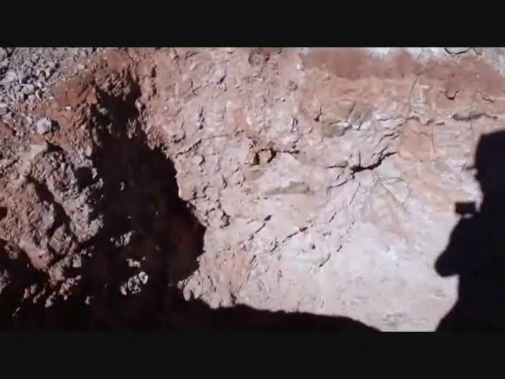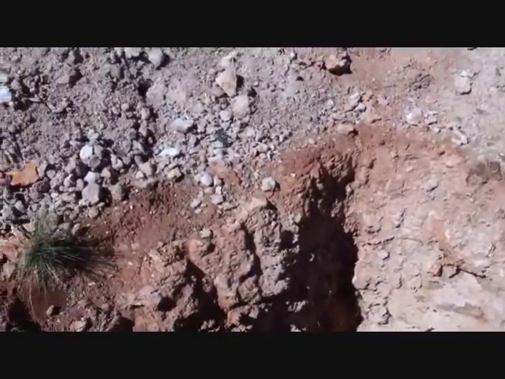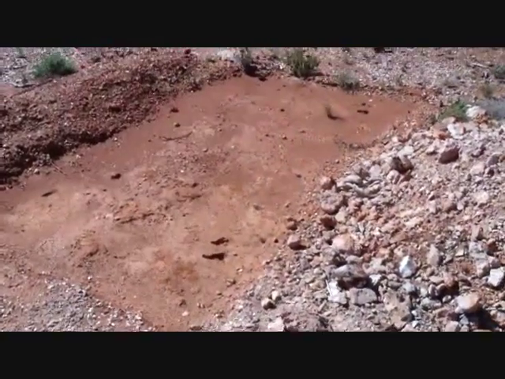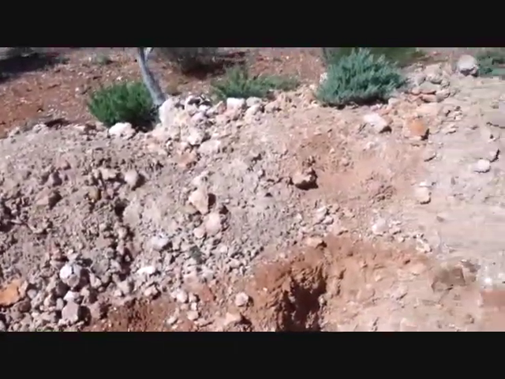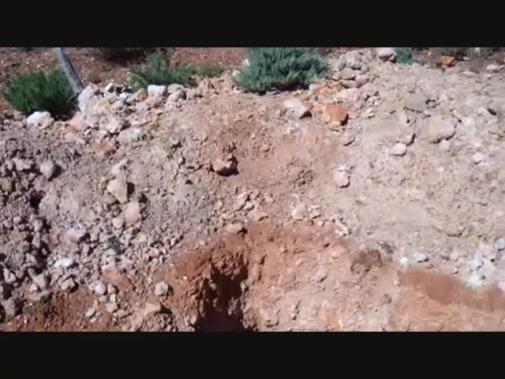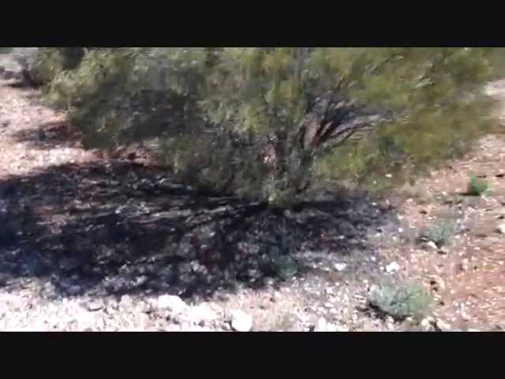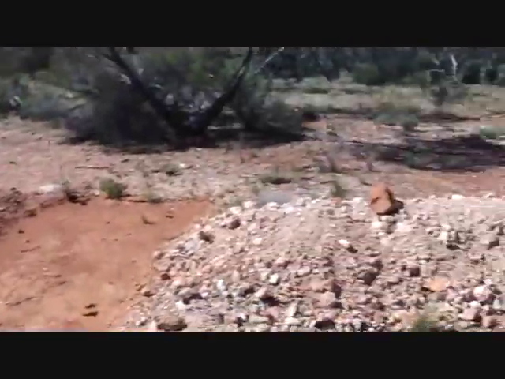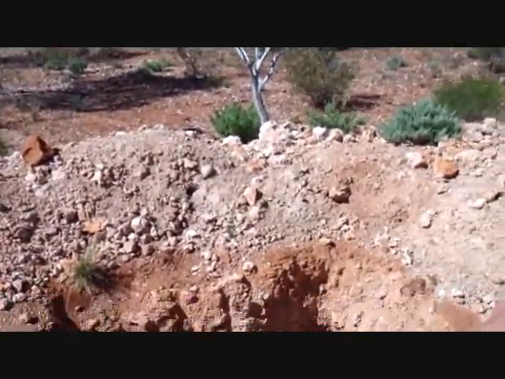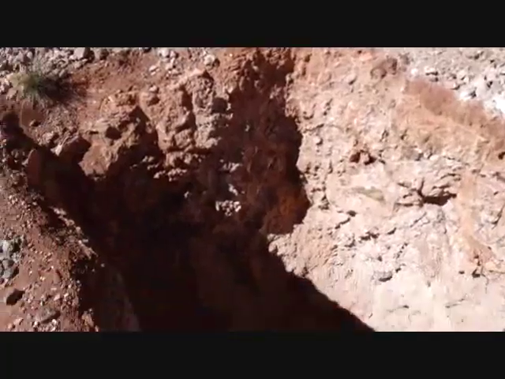So just about here I was able to locate the source of the gold, and the number of colors was something like 70-80 colors.